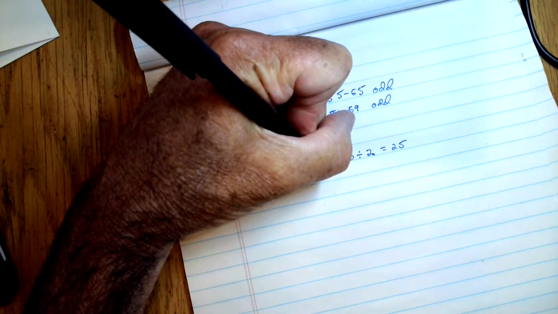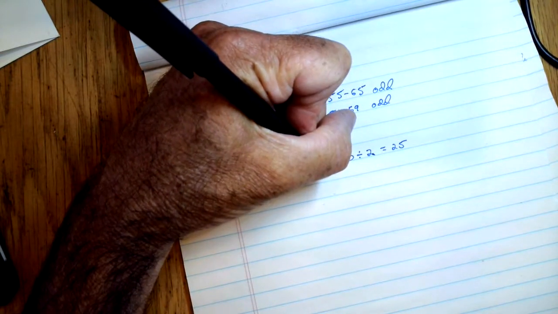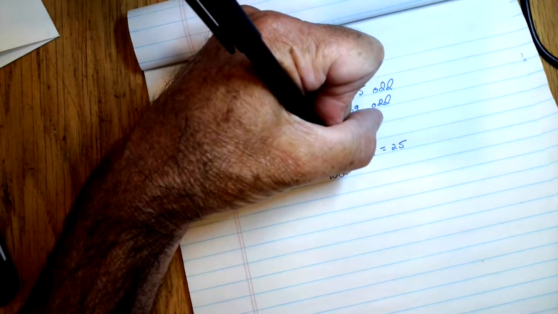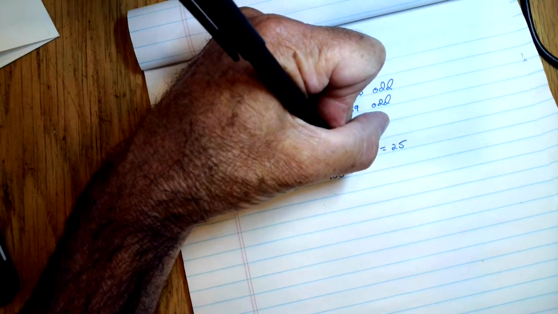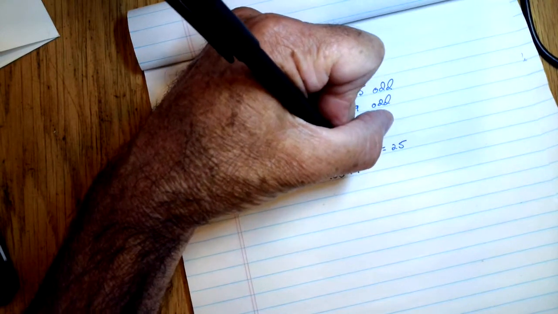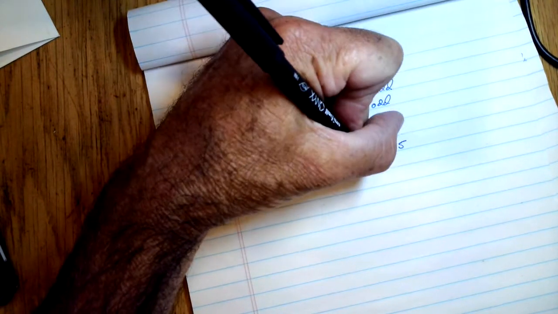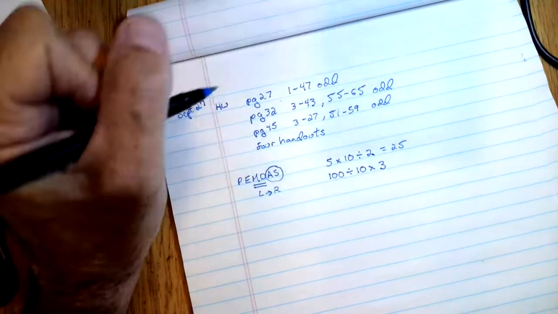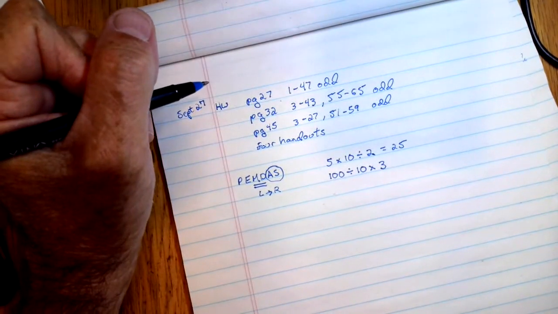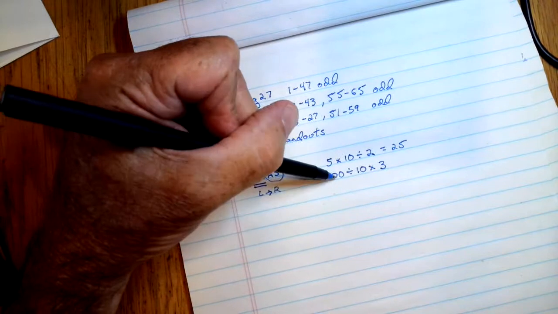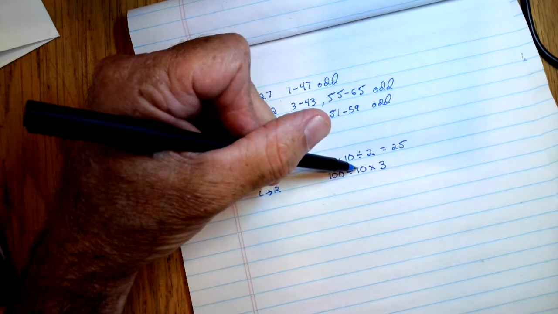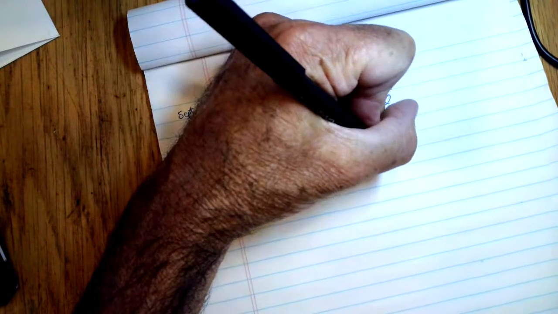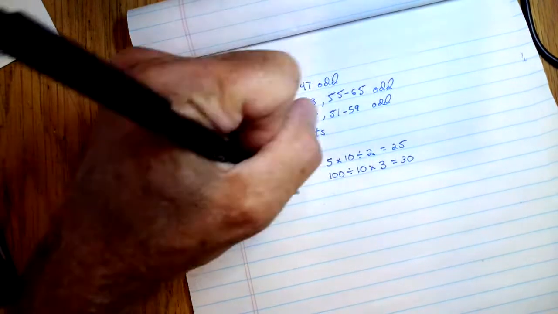So if I were to say, okay, let's try 100 divided by 10 times 3. In this case, I would do this left to right. I would say, what's 100 divided by 10? Well, that's 10. And then what's 10 times 3? Well, that's 30. That's if I go left to right.